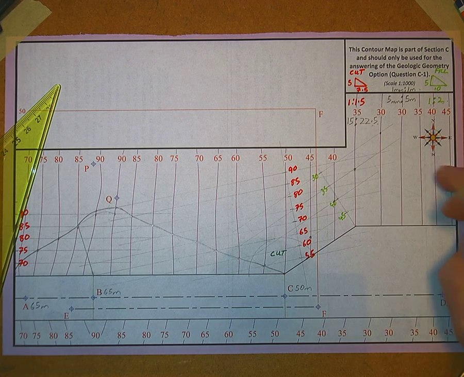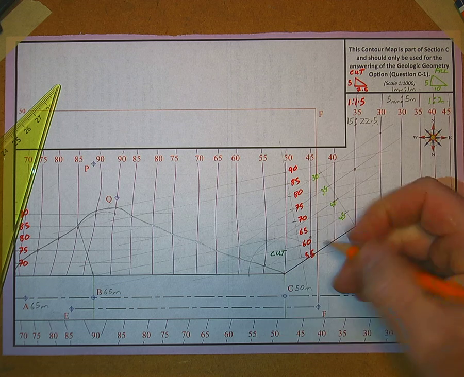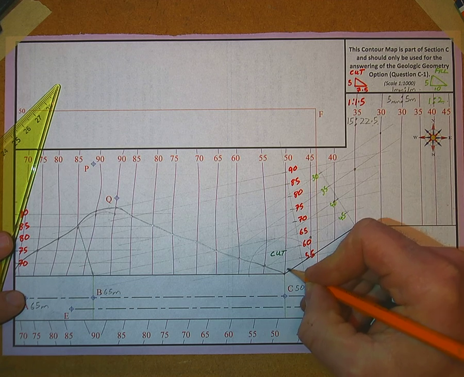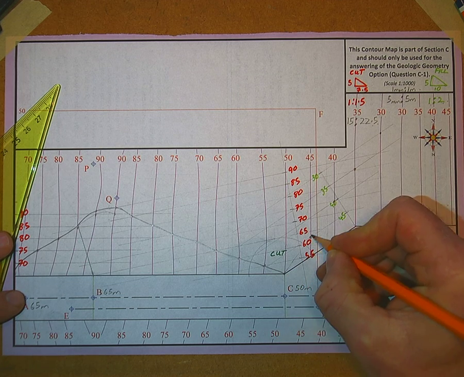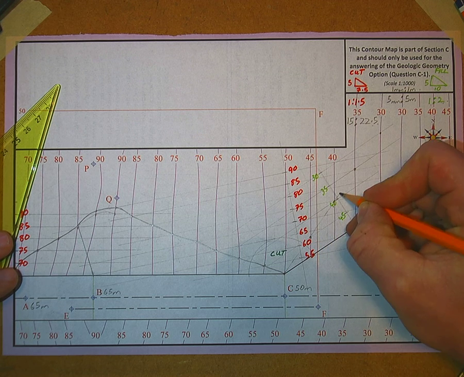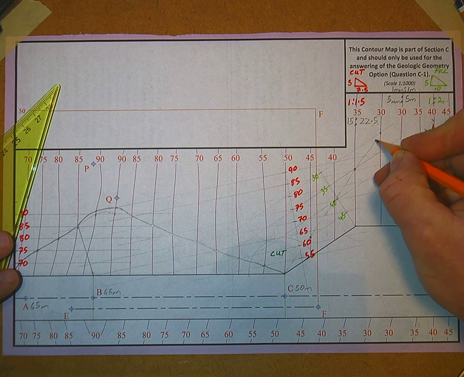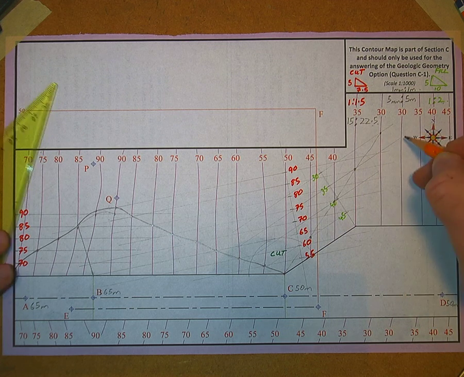Again, we don't know where this one is going to meet this one here at the corner somewhere, so we just ghost this in lightly for now, and then afterwards we'll come back and draw it in heavily once we've crossed the point. So it's relatively straight here. I don't think I need to go any further than that.